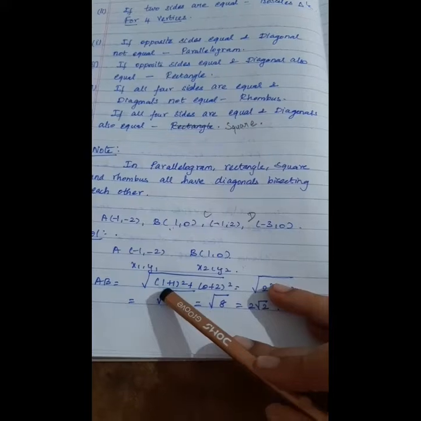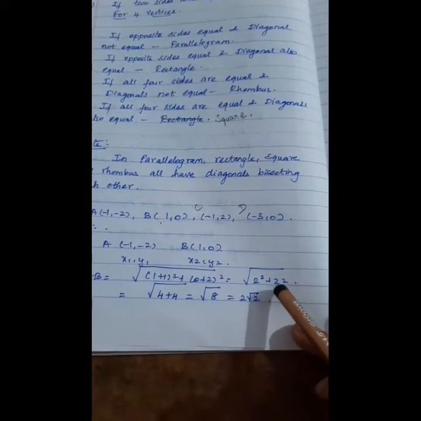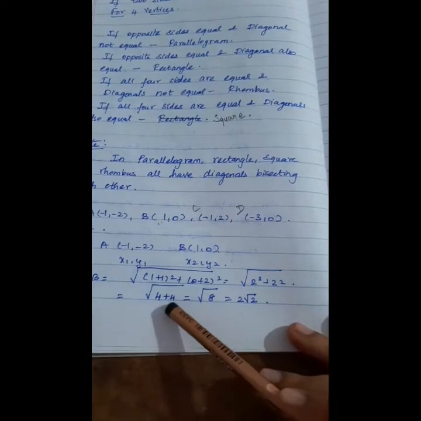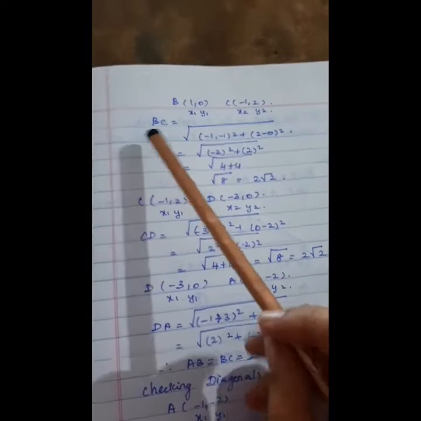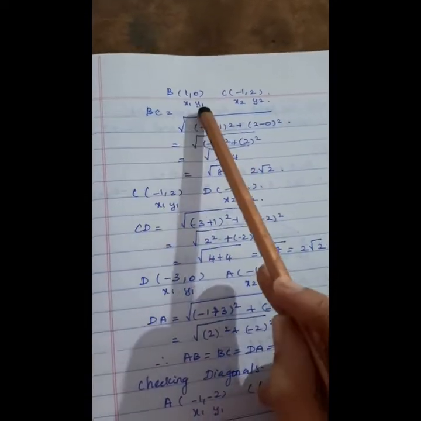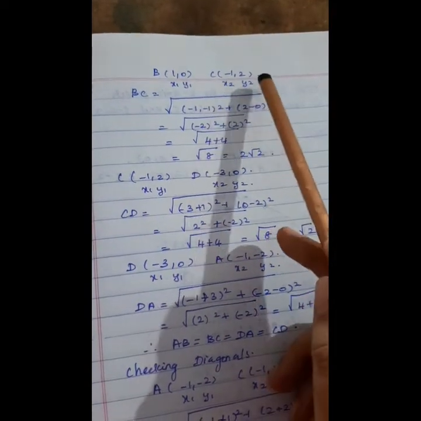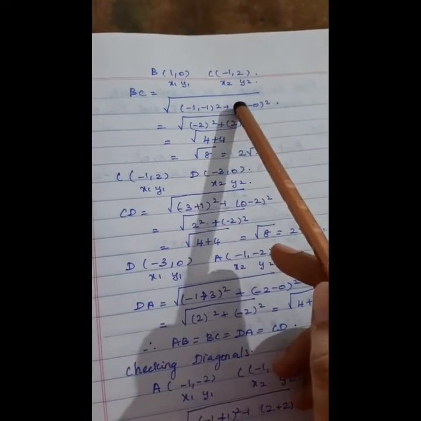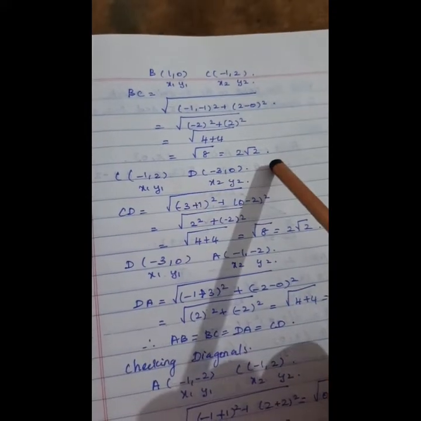So it became 1 plus 1 whole square and 0 plus 2 whole square. So you get 2 square plus 2 square. When you take squares, 4 plus 4, root 8, which is equal to 2 root 2. Check the distance between the next two points, which is BC. B is 1 comma 0, C is minus 1 comma 2, x1 comma y1, x2 comma y2. Find out the distance, substitute the values, square, add, and find the square root.